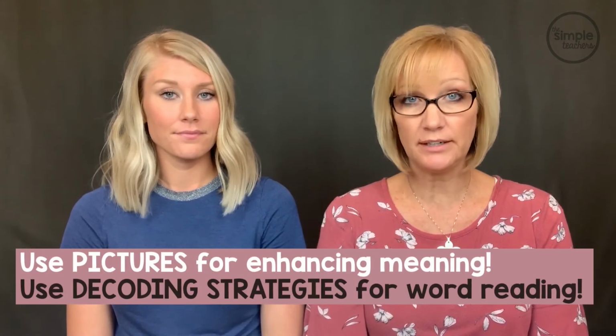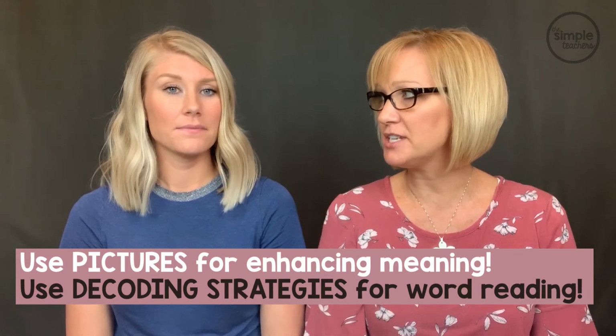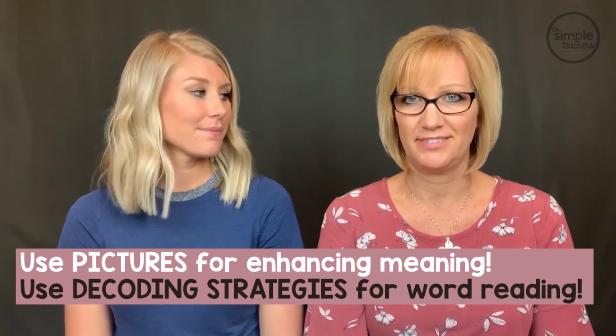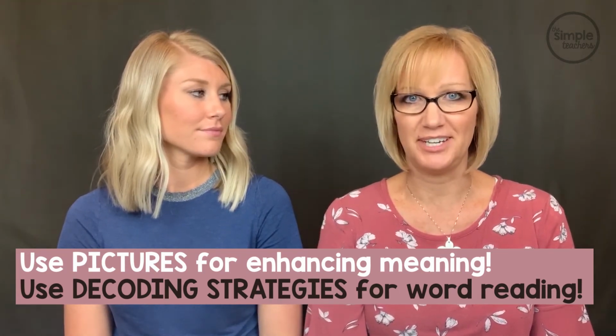Yep. So we're going to use pictures for meaning to enhance our understanding after we've fully decoded the words. We'll use our decoding strategies for reading the words. And all of the process of gaining meaning from text, that's the purpose of teaching reading. And hopefully we have enough supports for you within each of those processes that you're starting to feel supported as teachers along the way. And sometimes there might need to be a word reading strategy and then a vocabulary.